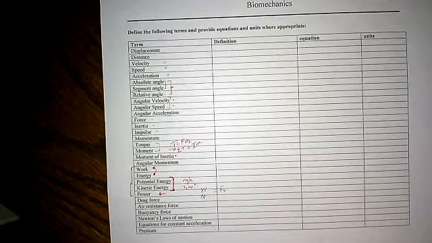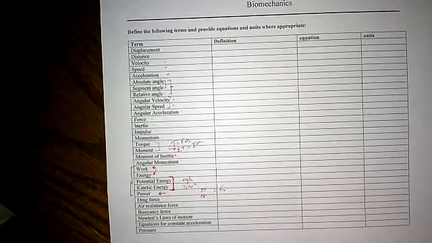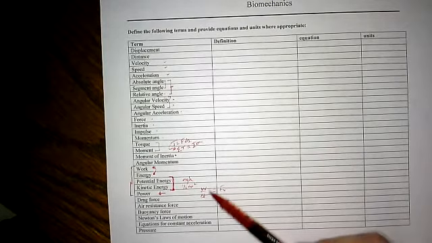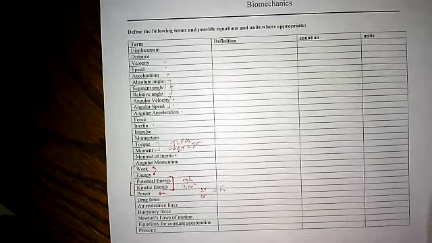Conceptually, this represents how fast we're transforming energy from one form to another. And sometimes that's from chemical to mechanical, or sometimes it's potential to kinetic, what have you. But it's how fast we're transforming energy from one form to another. And the equations are work over delta T, rate of work done, or force times velocity.